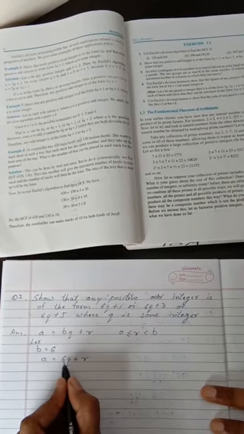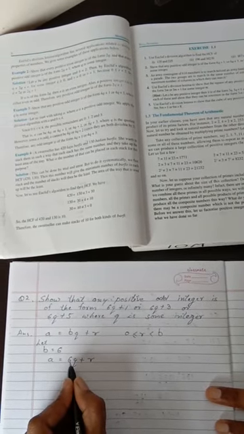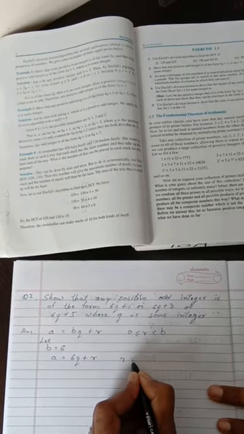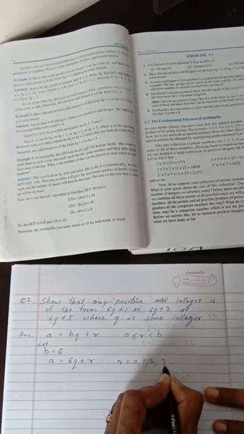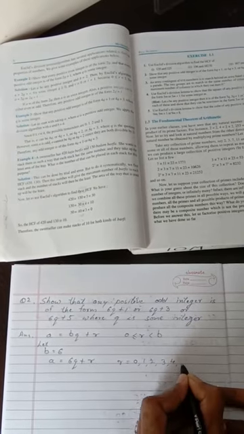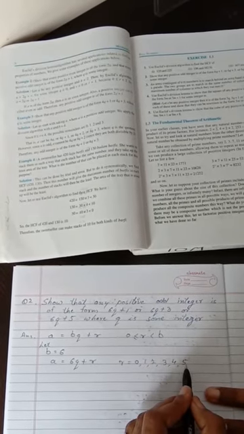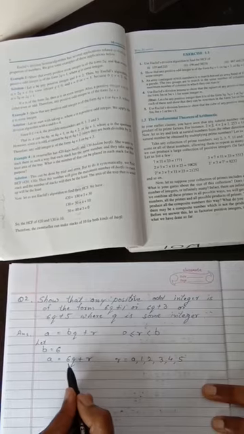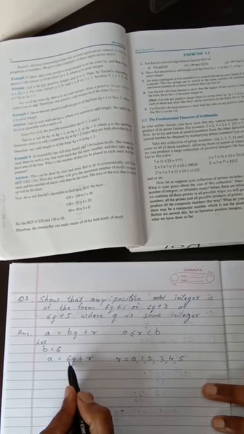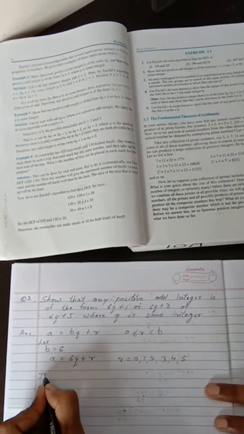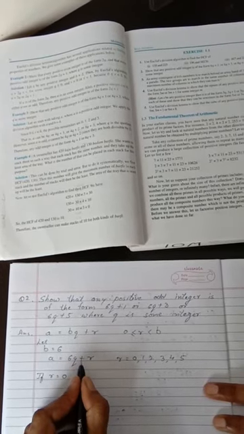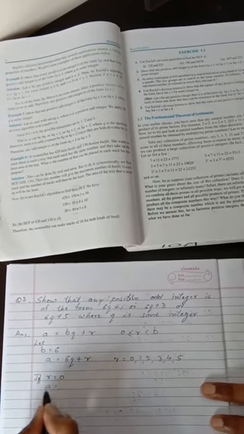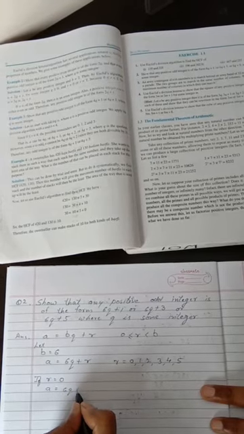Now, if B is 6, so what are the possibilities for R? R will be 0, 1, 2, 3, 4, 5. But it will not be more than 5 because my divisor is 6. Okay. If R is equal to 0, if I put the value of R in this, what I will get? A equal to 6Q plus 0.